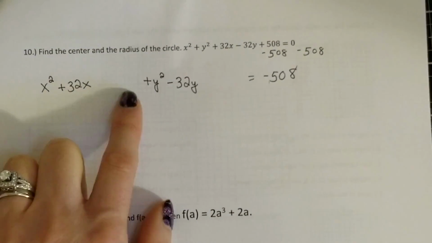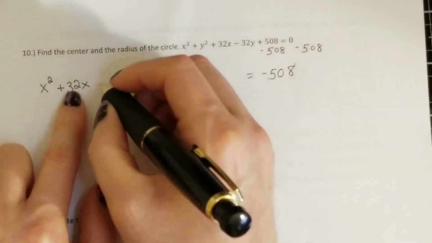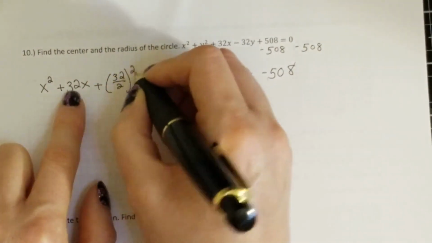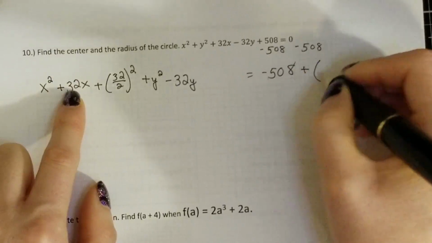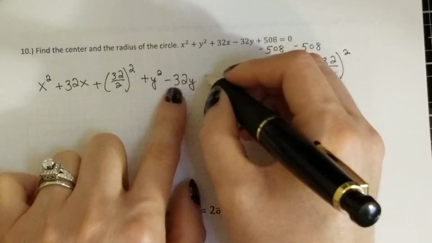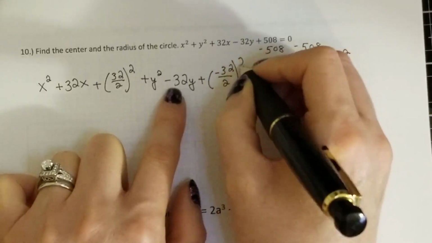-508. Okay, so over here you want to look at that number on the x, divide it by 2 and square it, add that to both sides. Over here you'll look at that number, so -32 divided by 2 and square it.